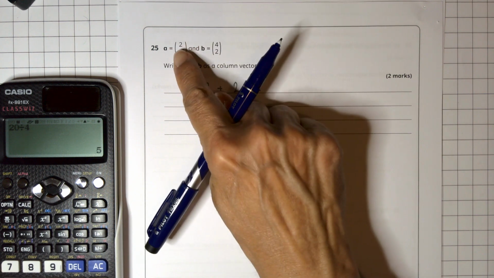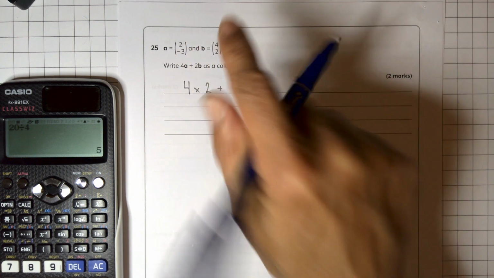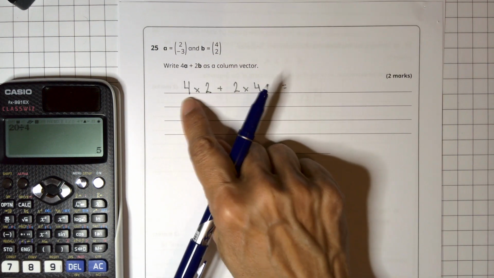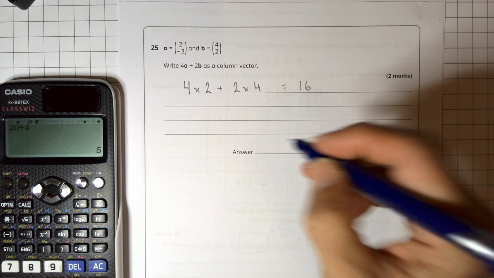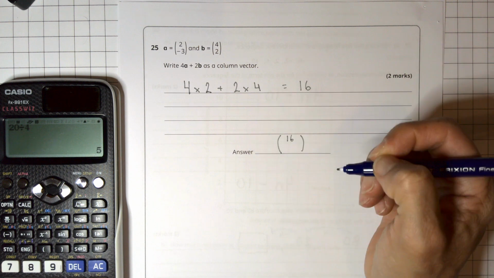So I'm doing the calculation with the top numbers 2 and 4. And when we do that, 4 times 2 is 8, 2 times 4 is 8, 8 plus 8 is 16. Okay. So we have our column vector here, the top one will be 16.